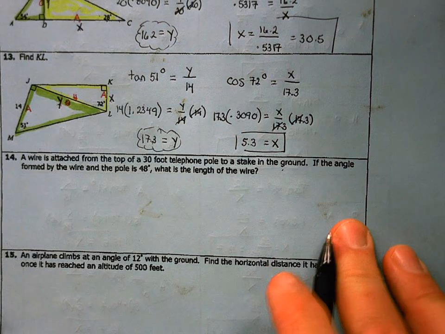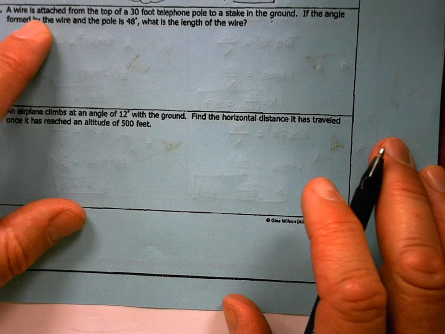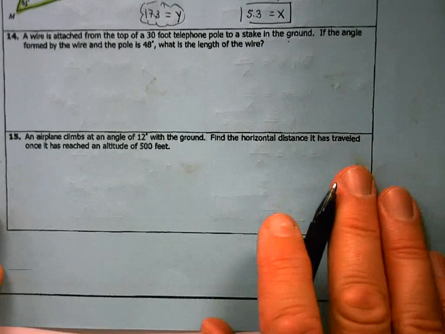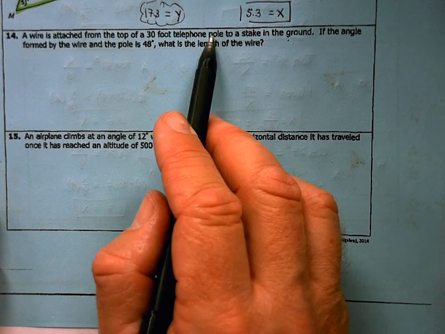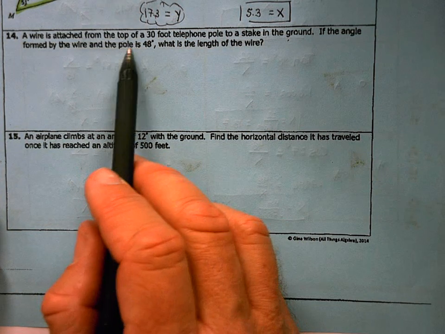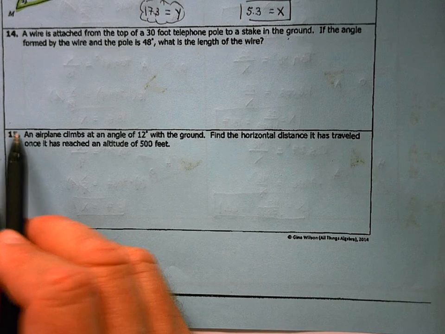Now, number 14, it's a word problem. So typically, when we're doing these problems with a word problem, it's going to result in a picture, and the picture is most likely going to result in a right triangle picture. So let's read it. A wire is attached from the top of a 30-foot telephone pole to a stake in the ground. If the angle formed by the wire and the pole is 48 degrees, what is the length of the wire?